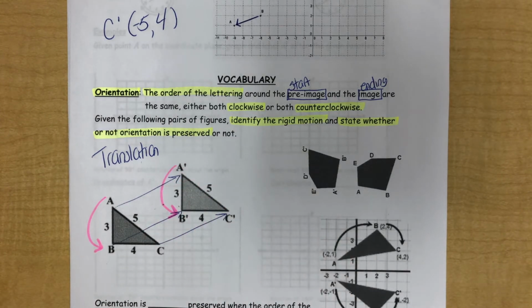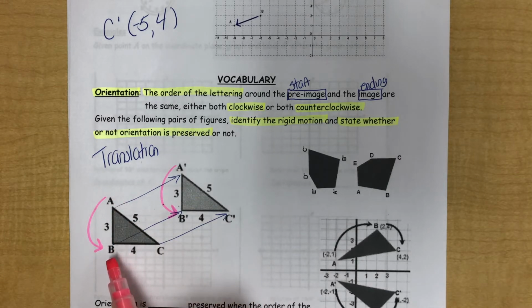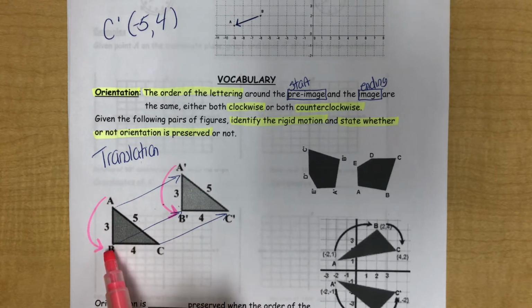Now you have to ask yourself, am I turning back time or am I following the order of a clock? If you're having trouble with this, you can always think of a real clock. A is at the top, maybe that's like the 12. B is at the bottom, I'll think of that as a 6. If I'm moving from 12 to 6, that means I'm turning back time. That would be counterclockwise.